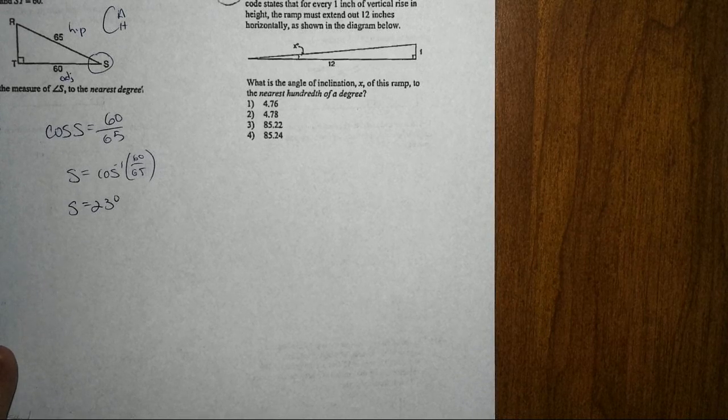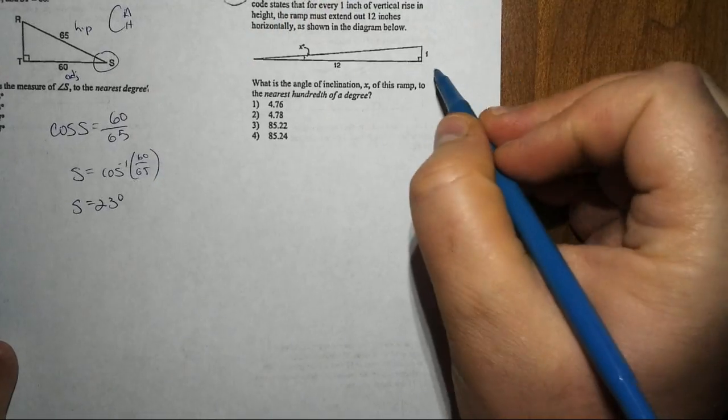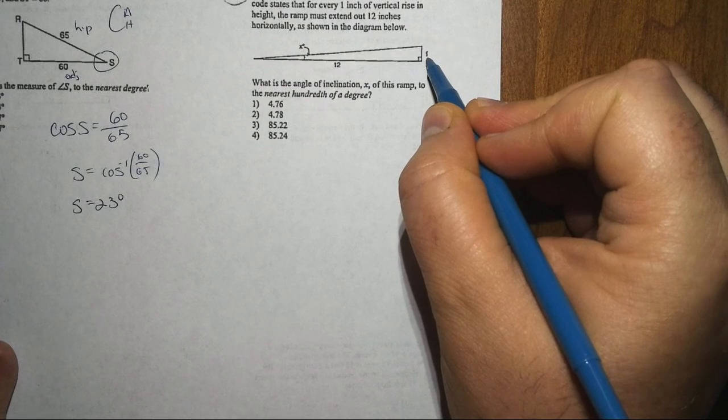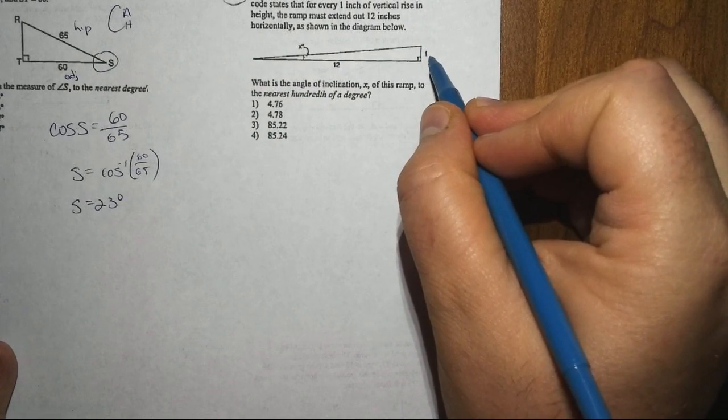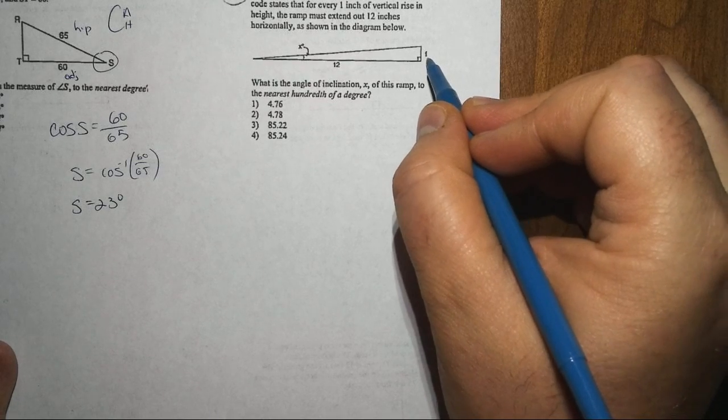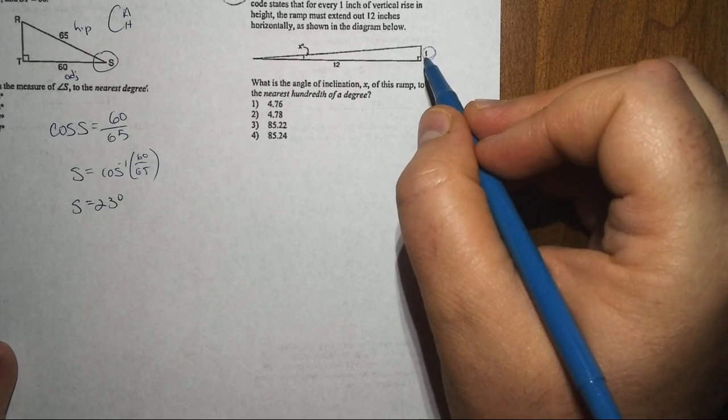Hold on, I'm going back to the questions above so I can see if I can find it. This should be something, and I can't see it. So let me look this up and I'll get back to you here, because I'm not exactly sure what number should be here.